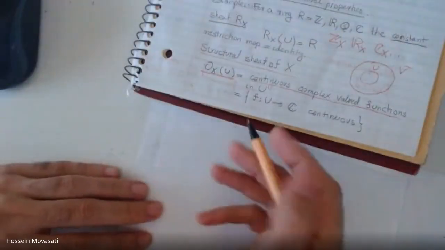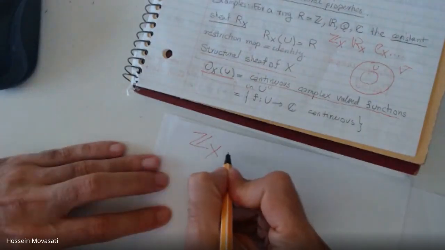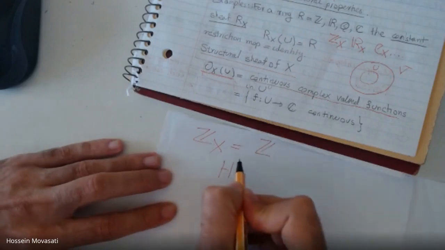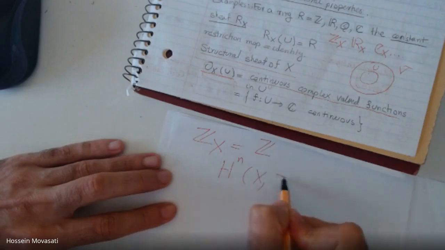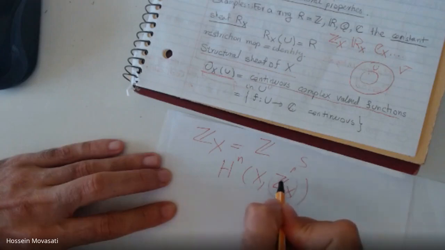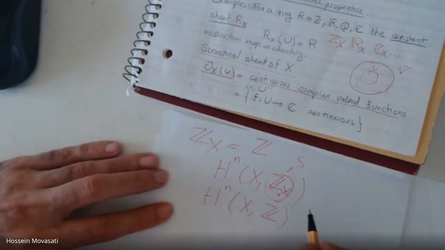So for now, I will need this sheaf Z_X, and as I said, I will just write it as Z. Remember that the objective is to define these cohomologies. So for any sheaf we will define here, it will be any sheaf of abelian groups, but at the end we will replace it with this one. And as I said, sometimes you drop X, so H^n(X, Z) we just write as H^n(Z).